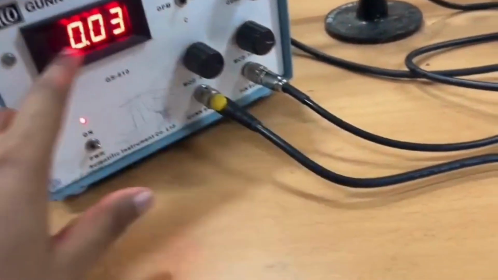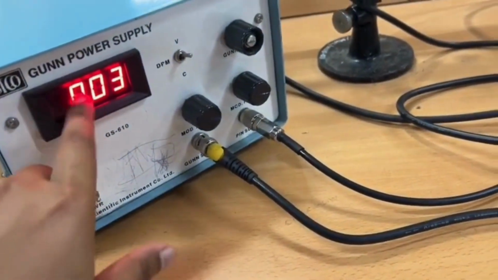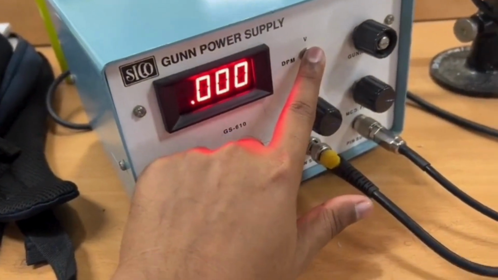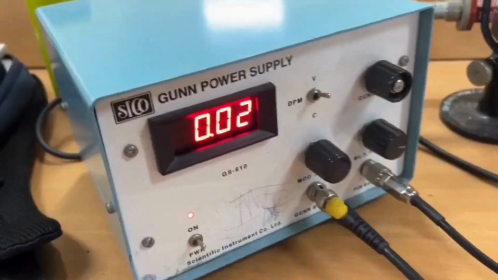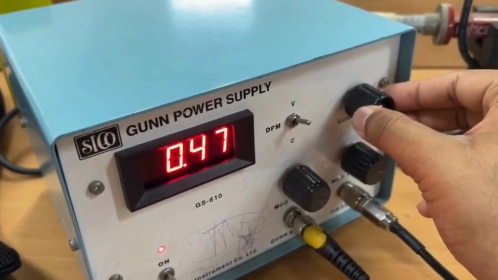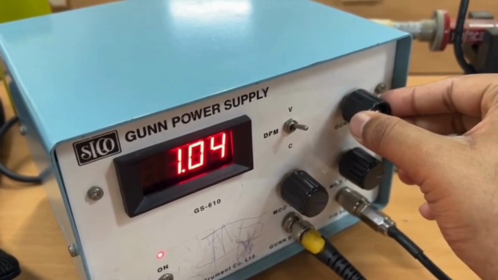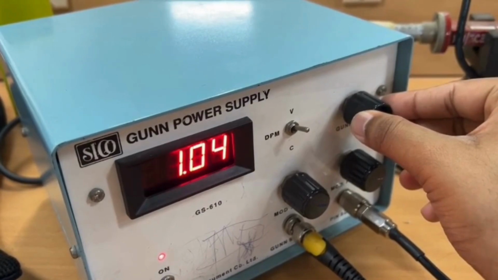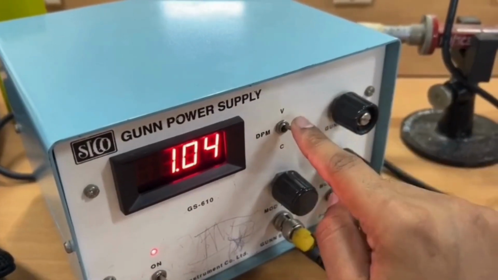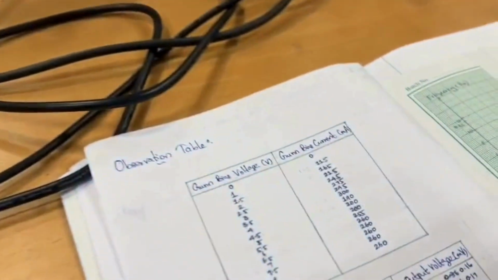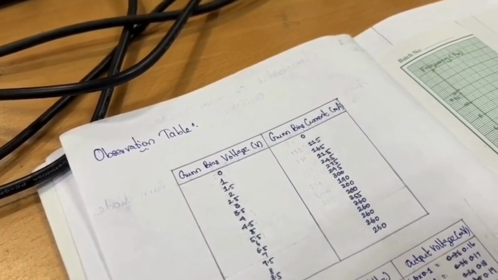So after turning on, set the voltage. The voltage is 0, and see the current by turning this knob. At 0 it's 0. Now set the voltage as 1 volt. After setting the voltage as 1 volt, see the current. The current is 0.110, that is 110 milliampere.